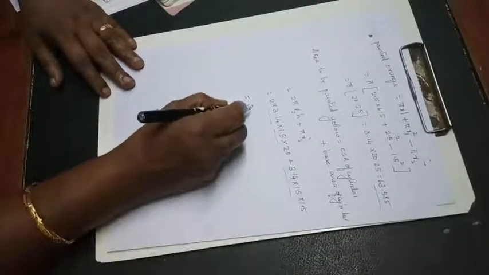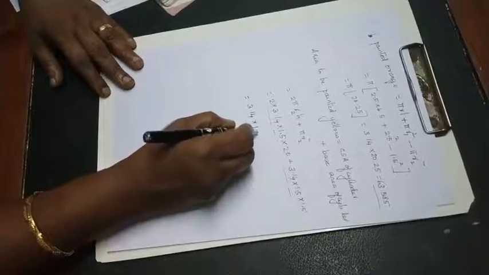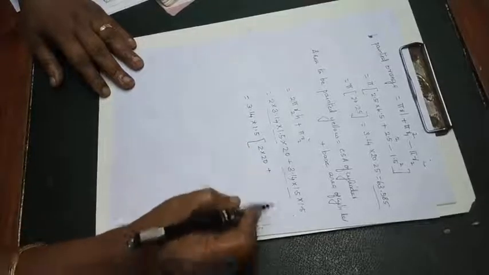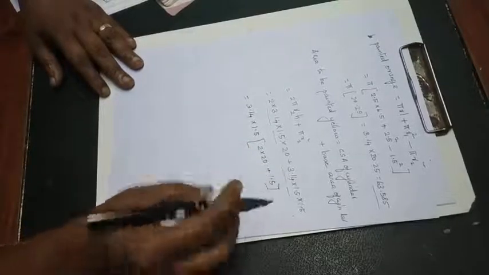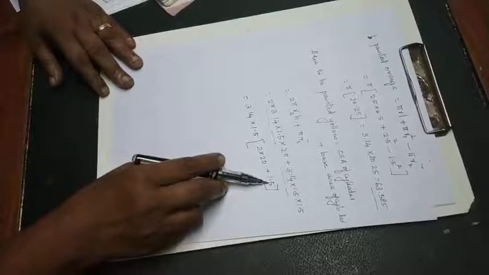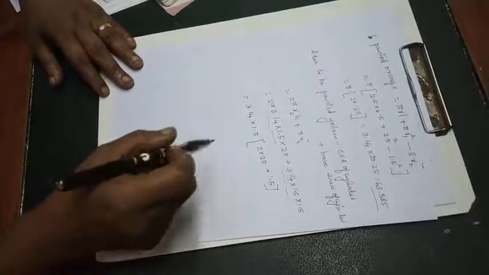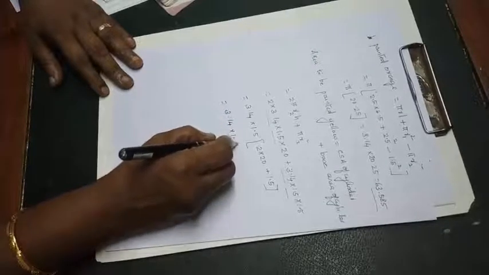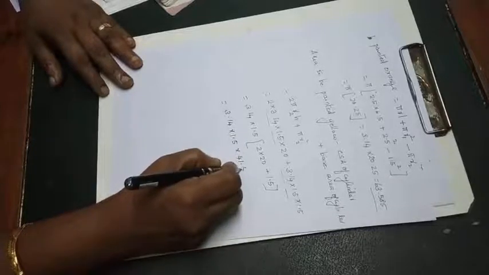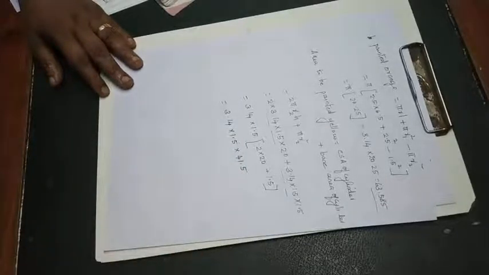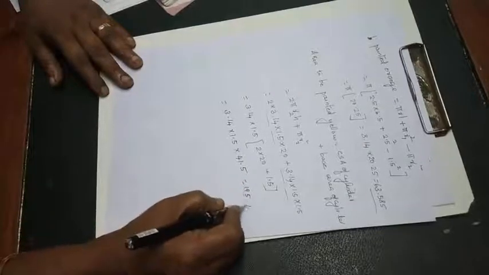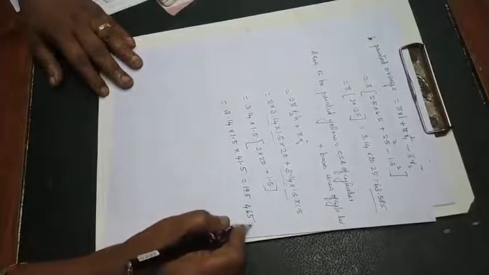So take it outside, will remain 2 into 20 plus 1.5, 2 into 20, 40, 40 plus 1.5, 41.5. So 3.14 into 1.5 into 41.5. The answer given there is 195.465 centimeter square.